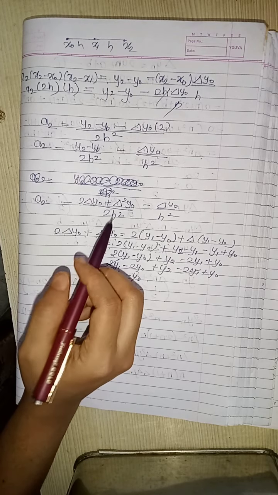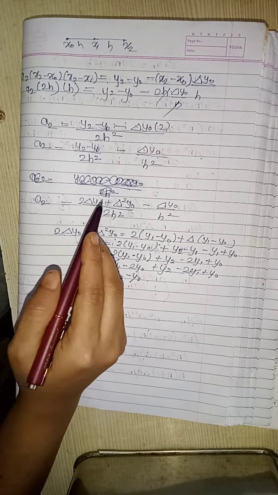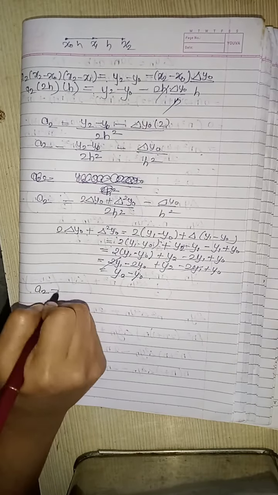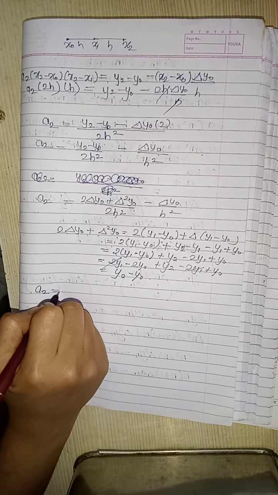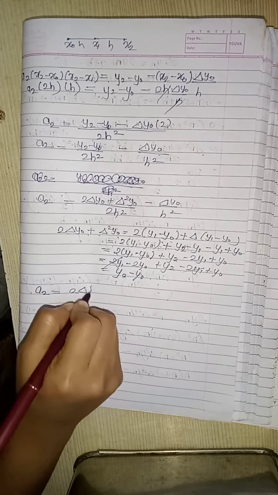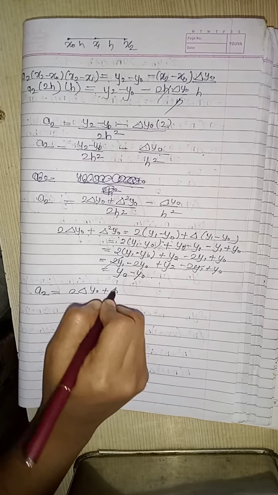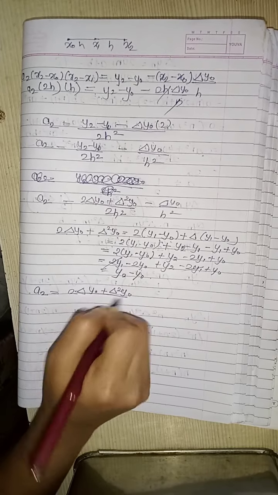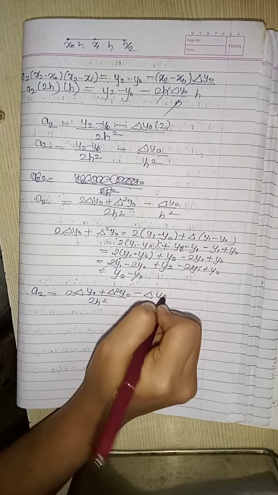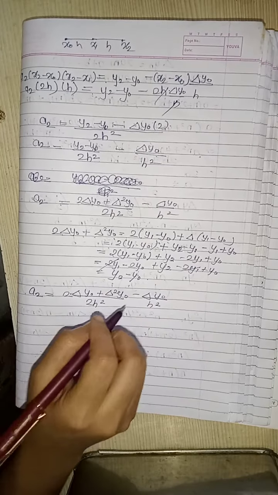After substituting this, you will get a2 equal to 2 delta y0 plus delta square y0 upon 2h square minus delta y0 upon h square.